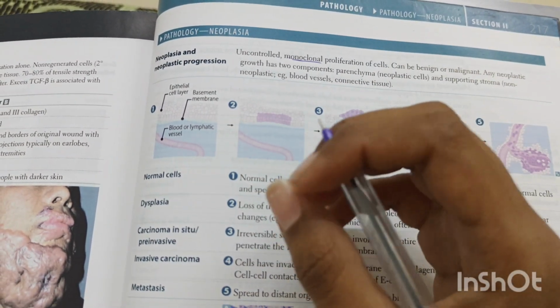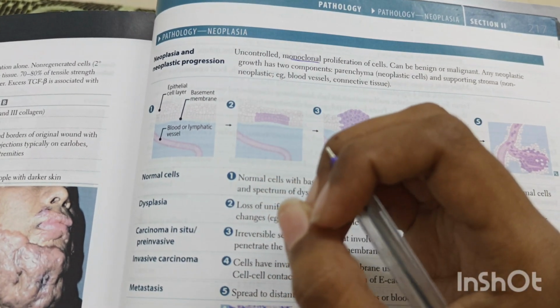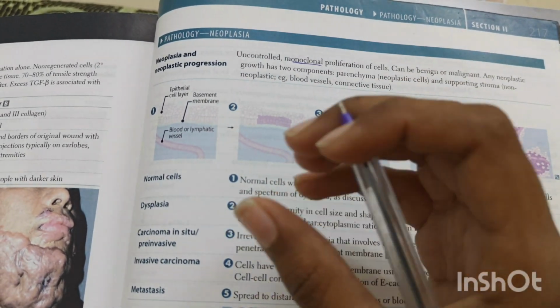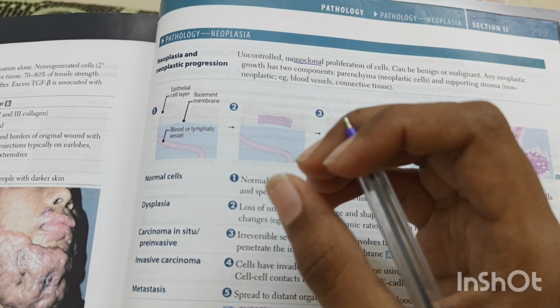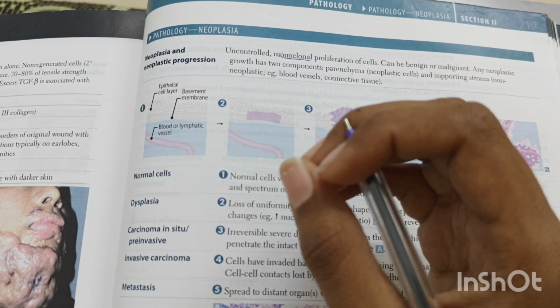Important feature of benign is it will be mobile. If you touch the benign one, it will be mobile. It will be well differentiated. Whereas if you see malignant one, it will be a very huge mass. It will not be mobile. It will not move. It will be sticky. It will be in one place.